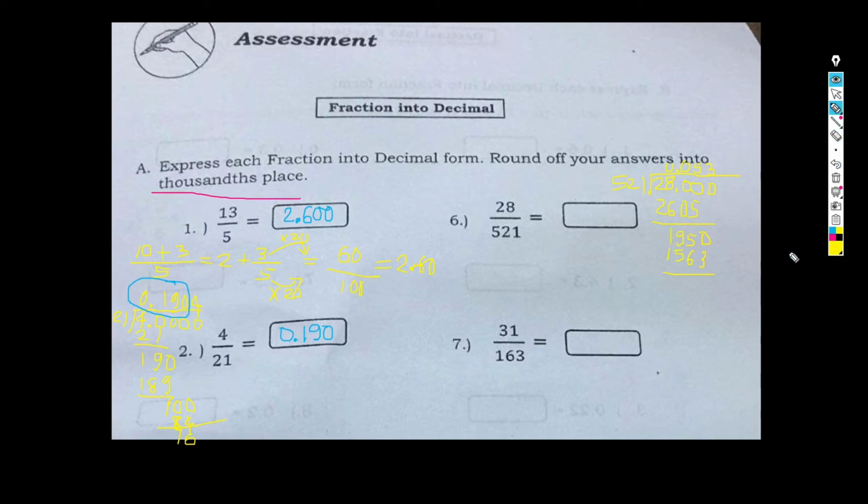Okay, I miscalculated it. So 1950 minus 1560, this will be 7. This will be 14 minus 6, 8. This is 1. 8 minus 5 is 3. 387, and then we put 0 again. This will be the last. Divided by 521, that is just 7 times 1. 7 times 2, 14, carry 1, 35, 36.